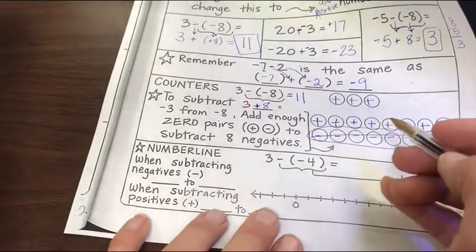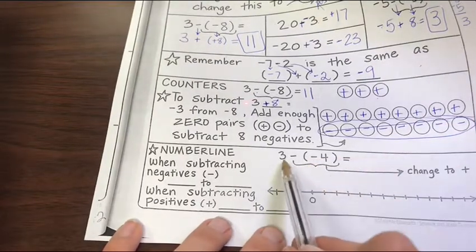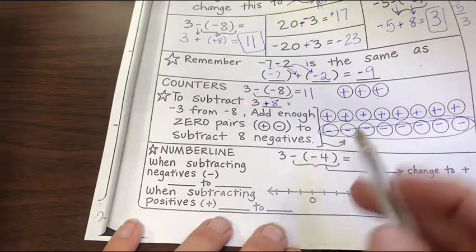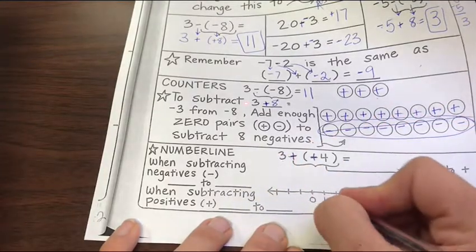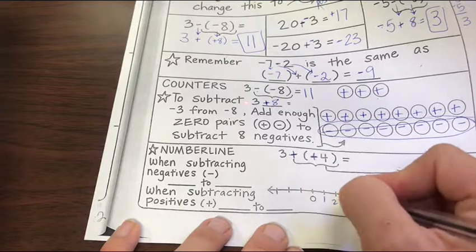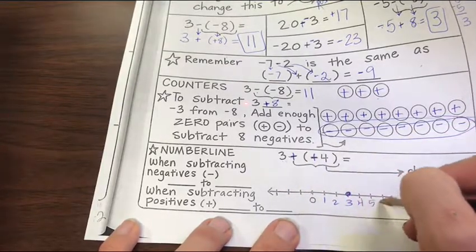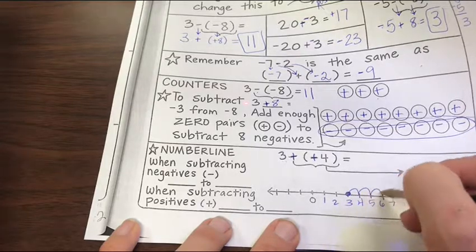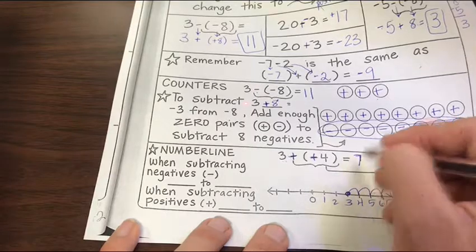So on a number line, we're still going to have to change it, okay? We're going to add the opposite. So add the opposite. And now we're going to start at 3, and we're going to add 4 to it. 1, 2, 3, 4. So we end at 7. So our answer is 7.